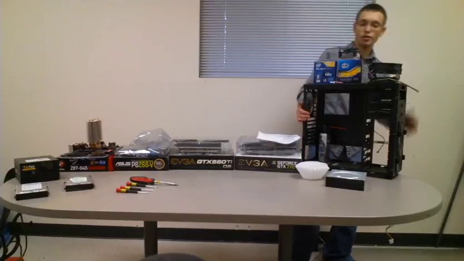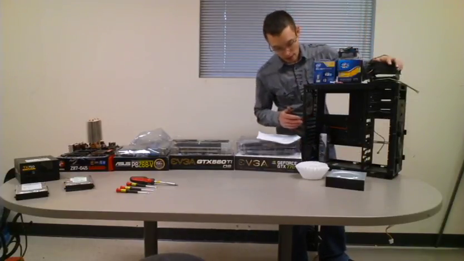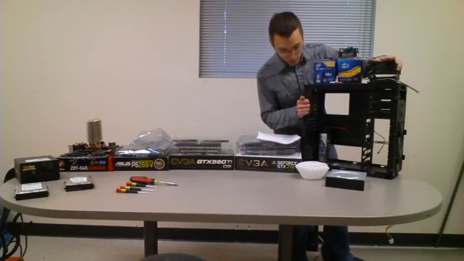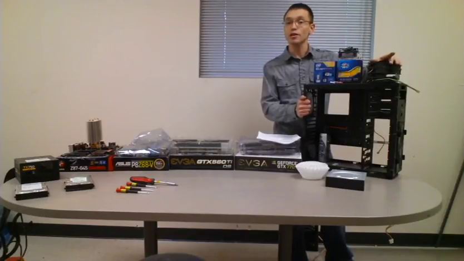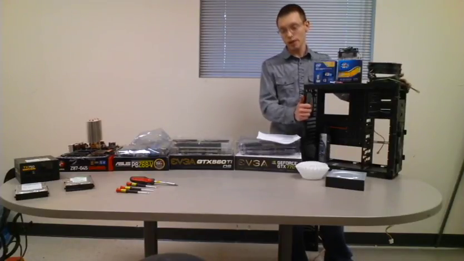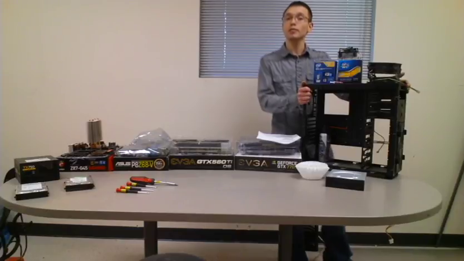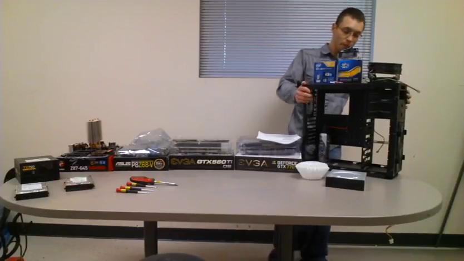In the case, of course, you see we have the case fans. I do have it fully disassembled for ease of access prior to starting the build. It is something I do recommend, but again, we will cover more of that in detail shortly.